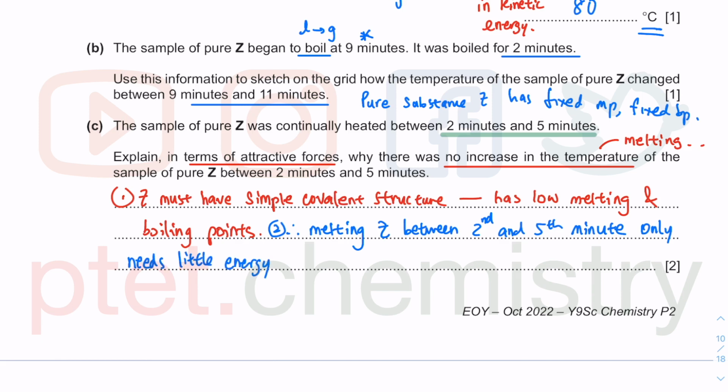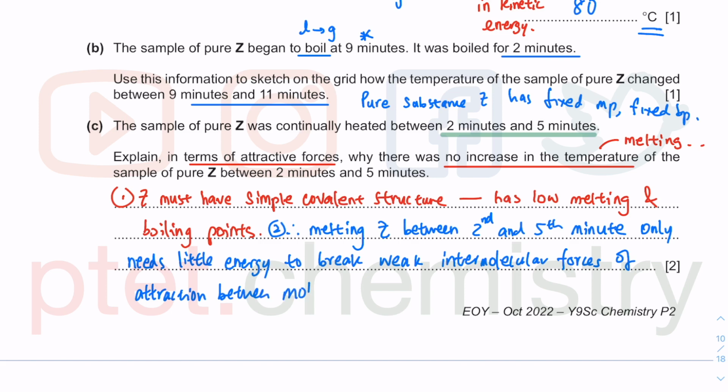Is that what they're asking though? Only need very little energy to break the weak intermolecular forces, the forces of attraction between the molecules. So what happened there is that it doesn't require a lot of energy. Why was there no increase in temperature?